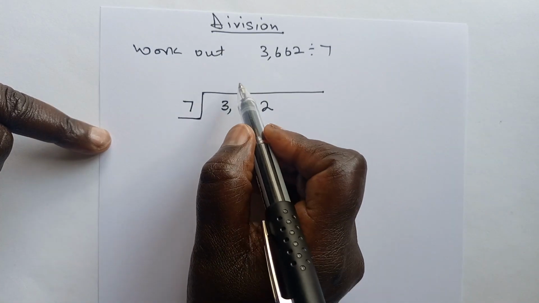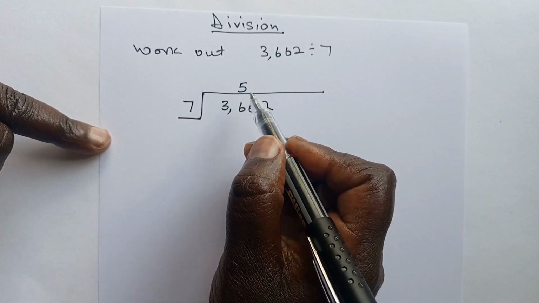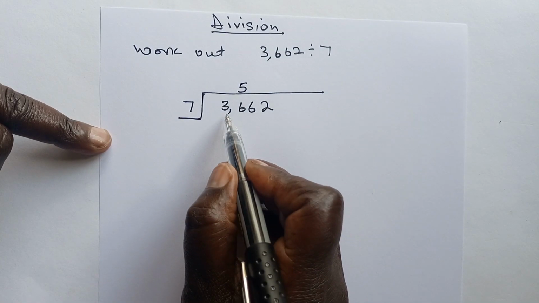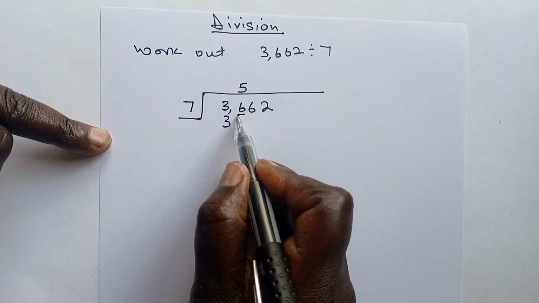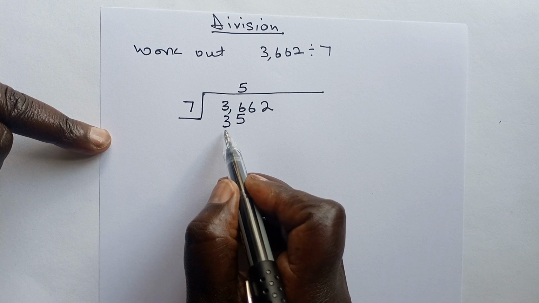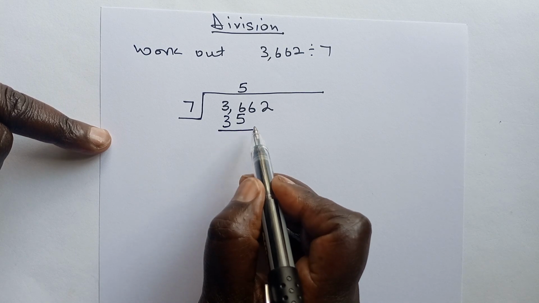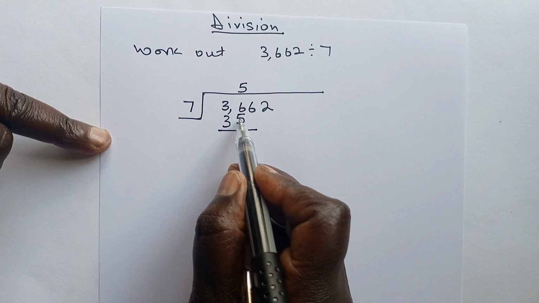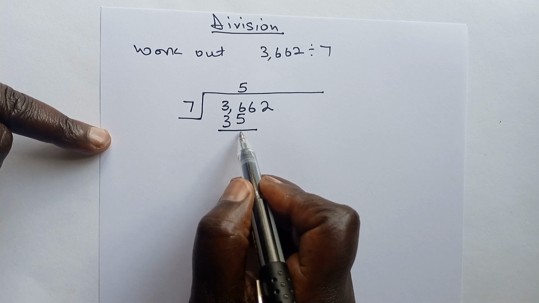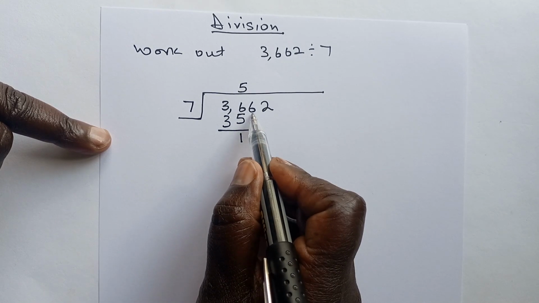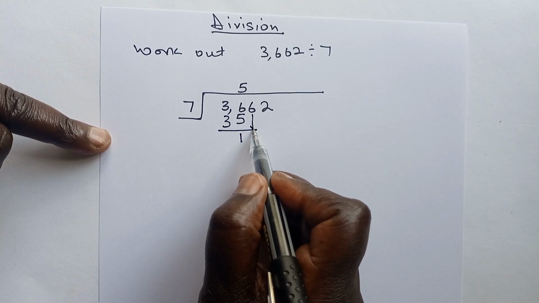And this number will be 5. If we take 5 times 7, you get 35. You write it below 36. Then subtract 35 from 36. You will have 1. Then you drop 6.